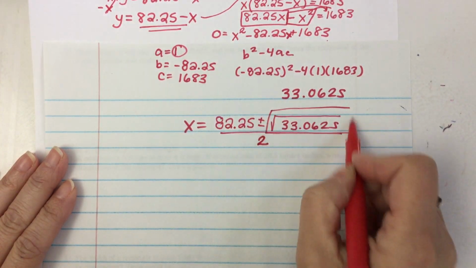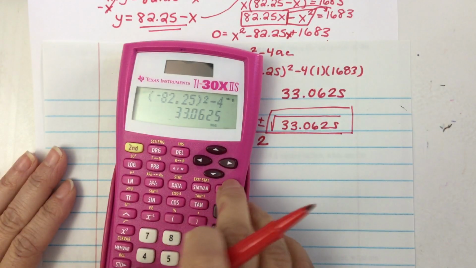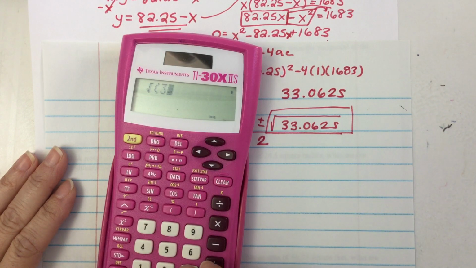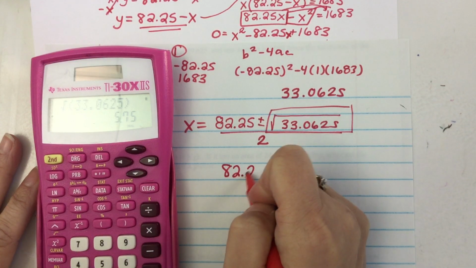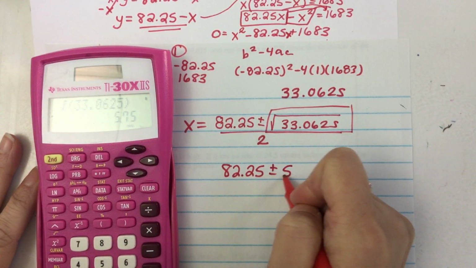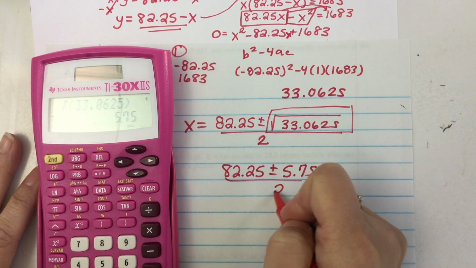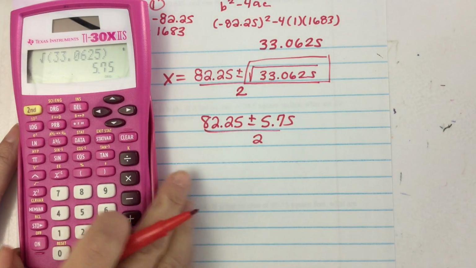Now what I have to do is go ahead and calculate the square root of our discriminant. The square root of 33.0625 is 5.75. So I have 82.25 plus or minus 5.75 over 2. Now here are my two answers.